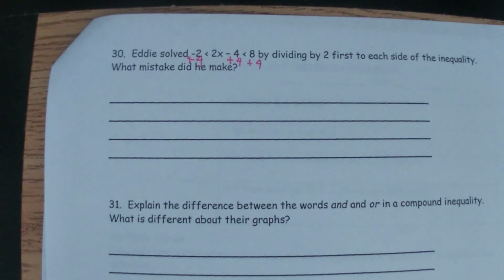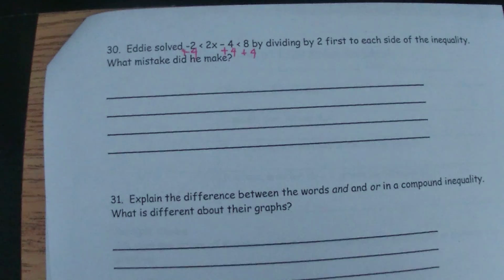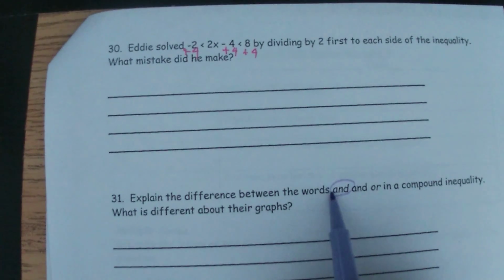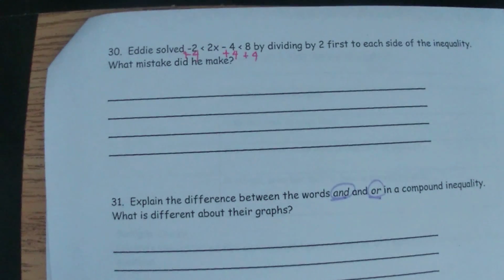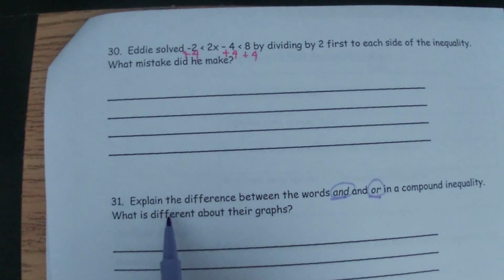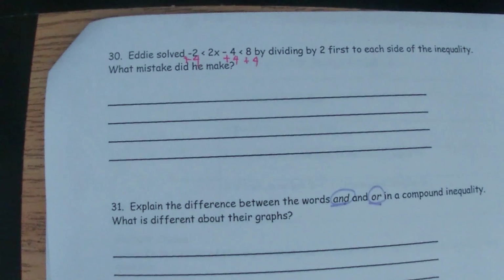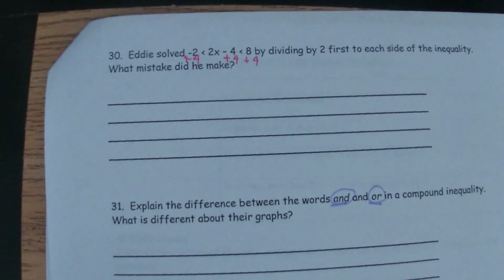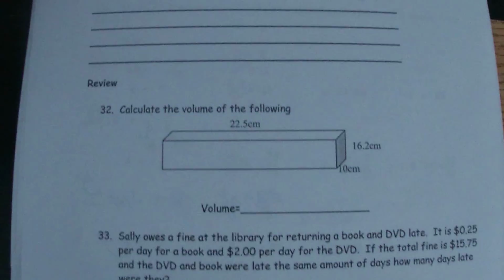Number 31, right, and is where we are looking for both, or is where we are looking for just one of them to happen. So in the graph, right, compound and, we're looking for where they both happen, which is typically in the middle. Or is where at least one of them is happening, which is typically going out. You could be talking about the fact that compound and can have no solution and ors can have all solutions. Sort of anything in there that's comparing and contrasting those two things.